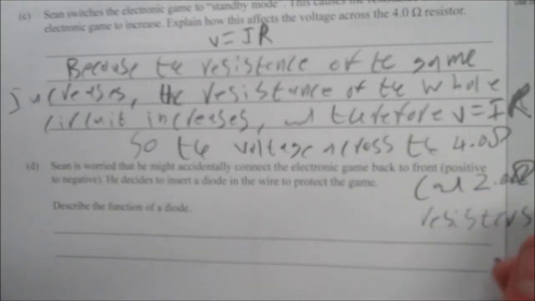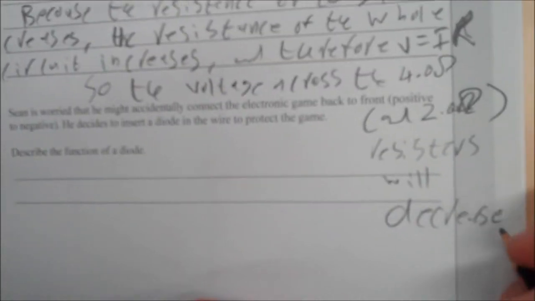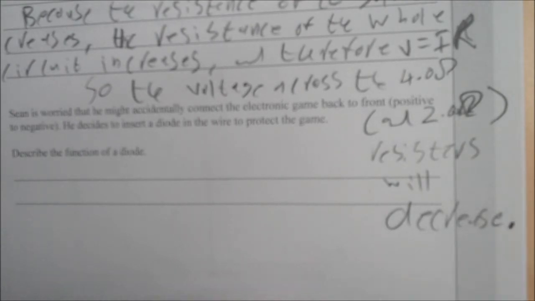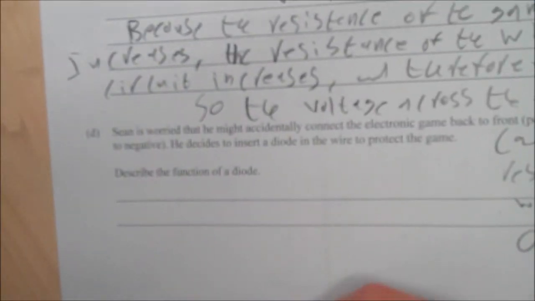Oh sorry, the voltage is decreasing. Hopefully that makes sense.